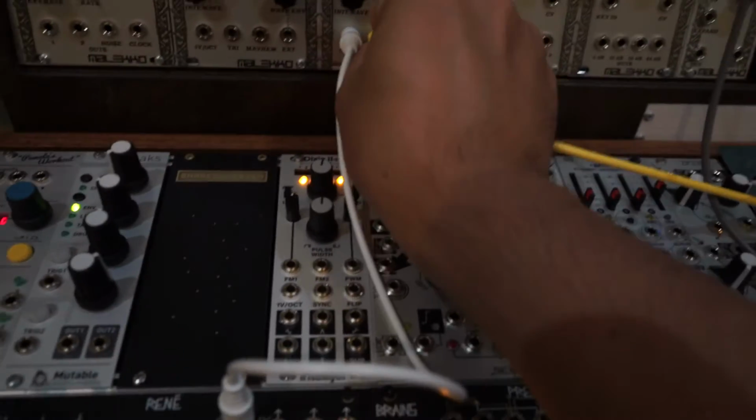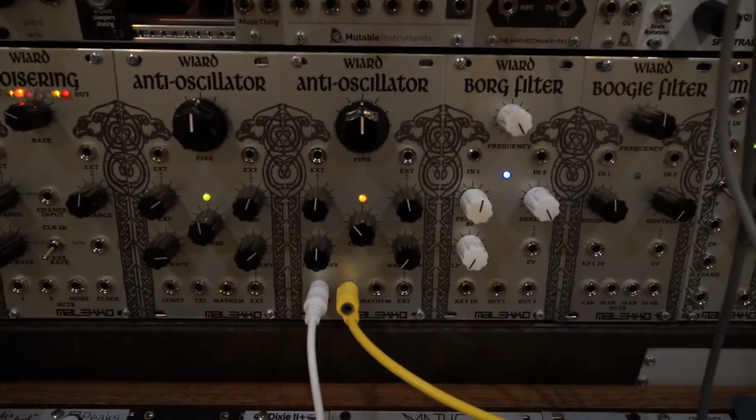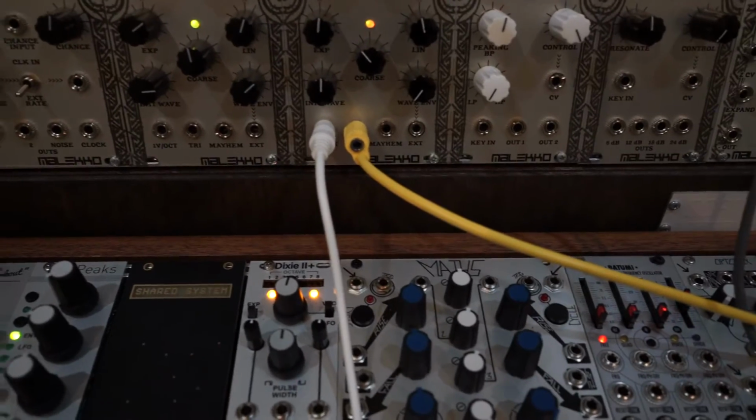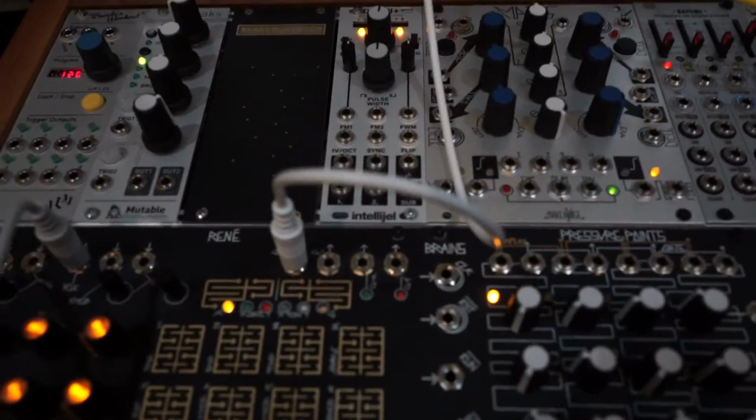So the output just sounds like that. That's just the straight output because the Rene is not yet being clocked. It hasn't been connected to the maths.